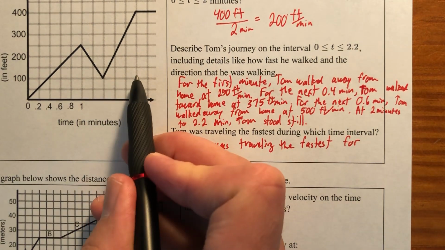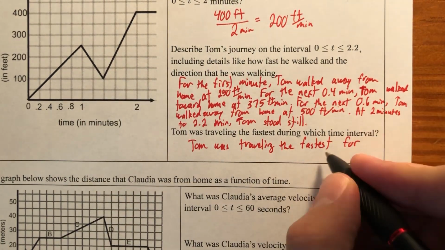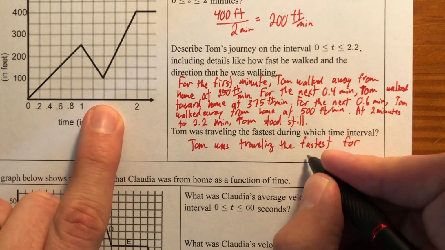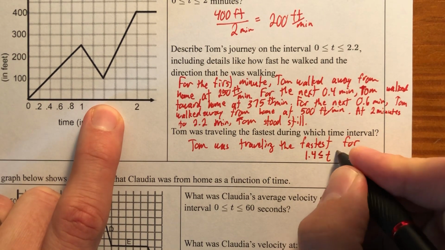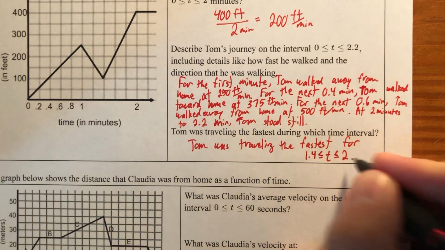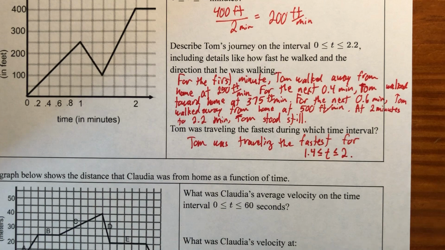So from here to here, this is where the 500 feet per minute came in, and that is 1.4 ≤ t ≤ 2. Now we can make arguments about whether we should make the 1.4 and the 2 equal or not, but let's not get too technical with it.